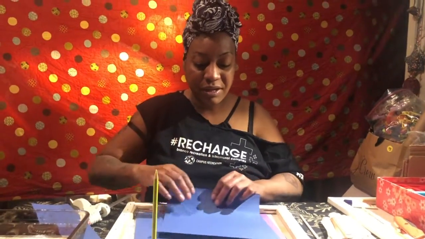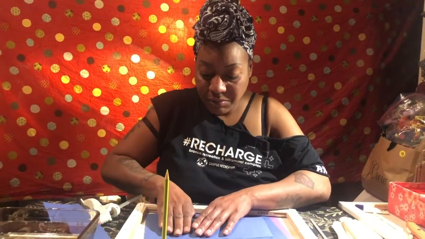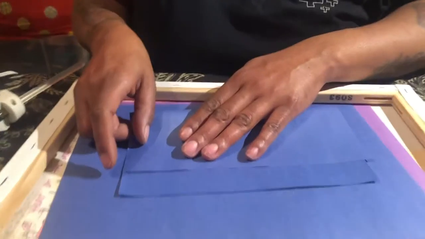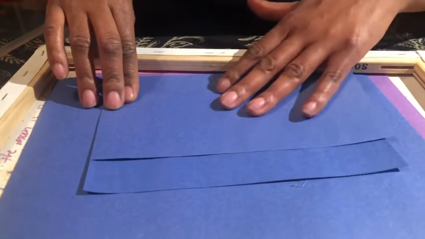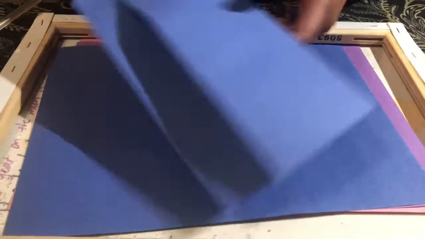Let's put our piece of raft here. I need to fold it so that it's my type of perfect. See what I'm doing, cameraman? Gotta watch me down here. That looks right.